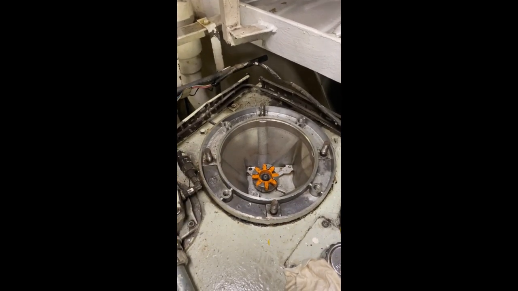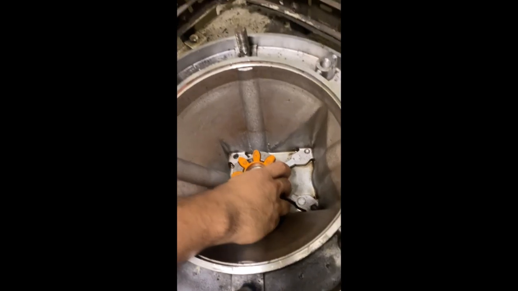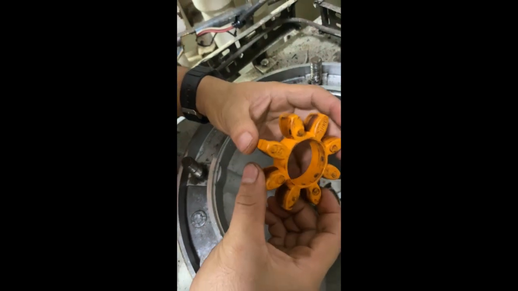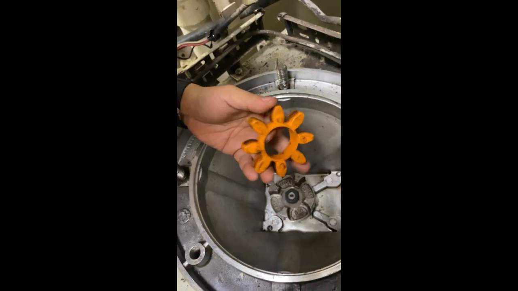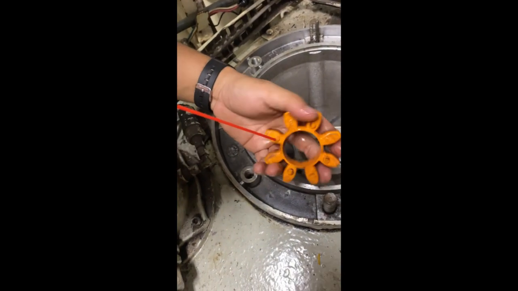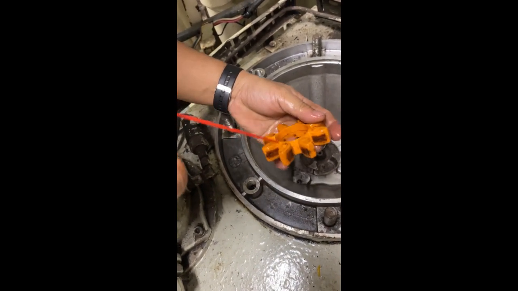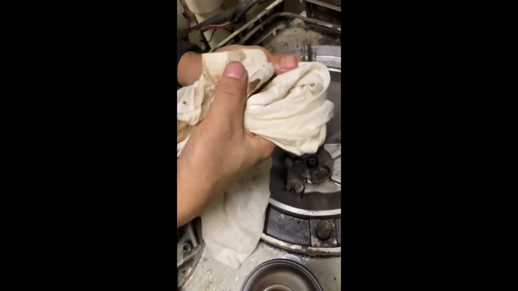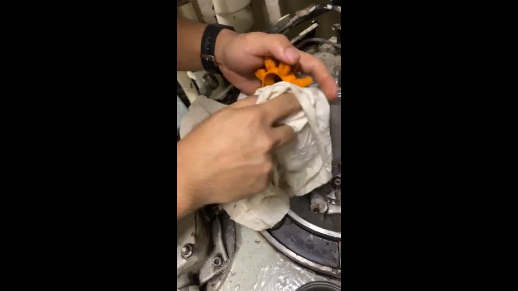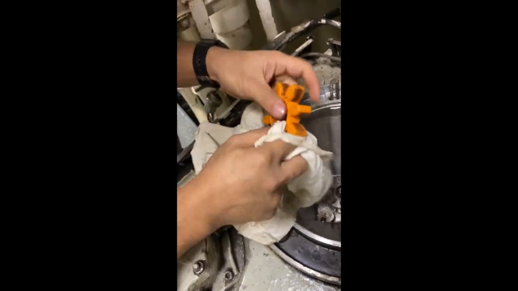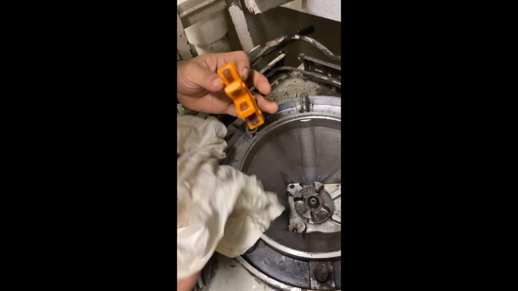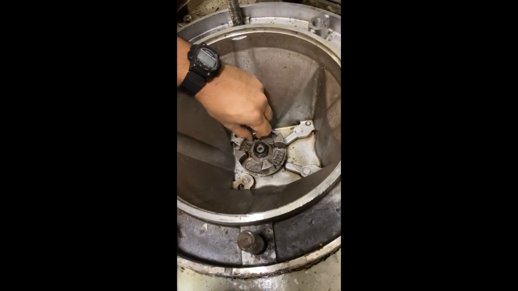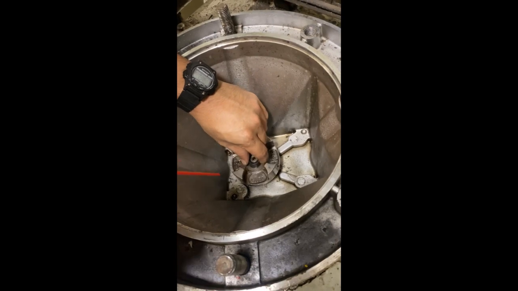Now we check the rubber insert coupling for any damage. Check visually that there's no damage or any crack. If you see something, remove and replace it with a new one. Spray it with quick drying spray. Remove any grease or any dirt. Check the pump if it's moving freely.